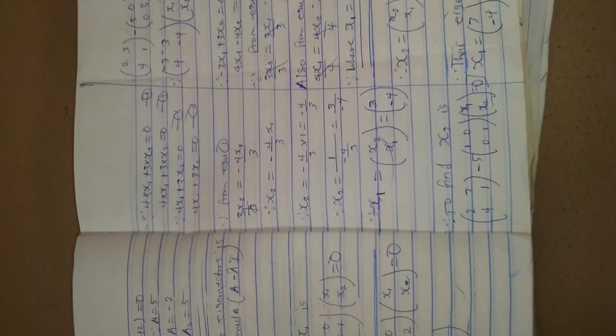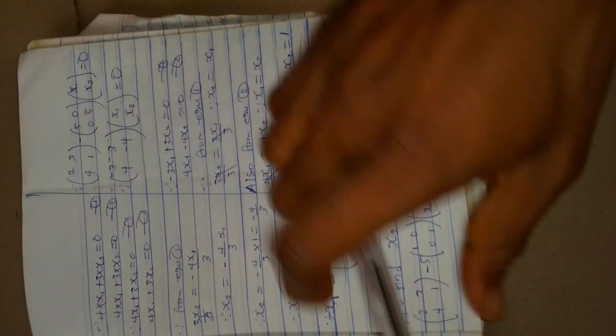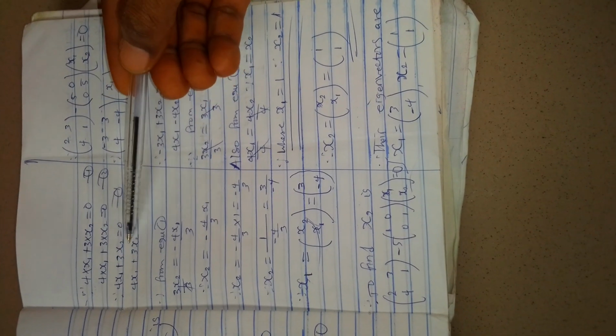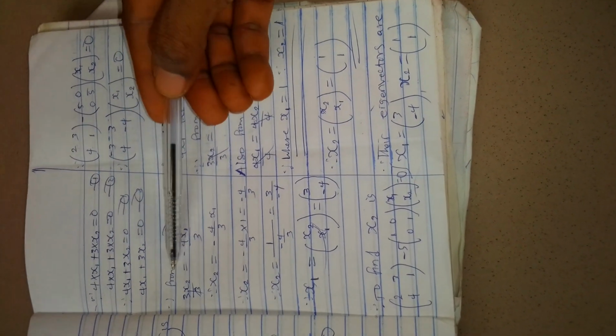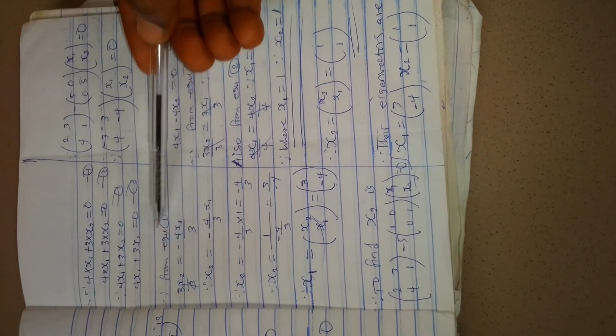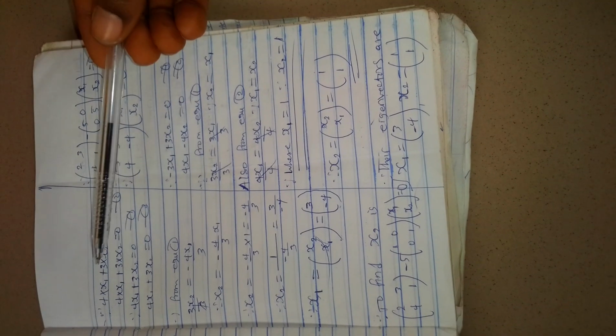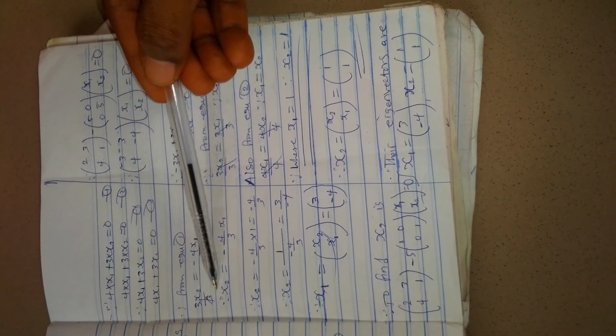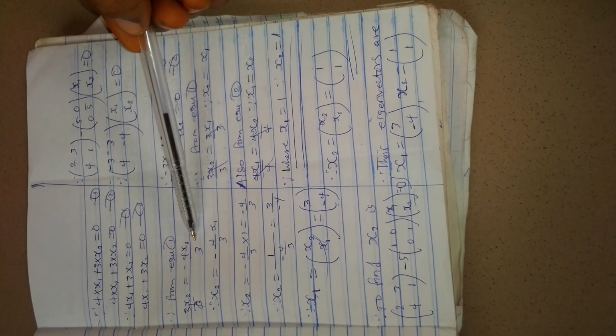So 4x1 plus 3x2 is equal to 0, equation 1, and 4x1 plus 3x2 is equal to 0, equation 2. Now, from equation 1, make x2 the subject of the formula. That becomes 3x2 is equal to minus 4x1.